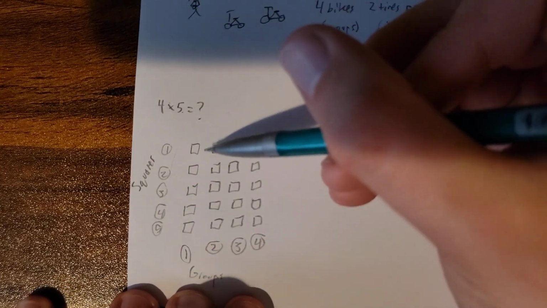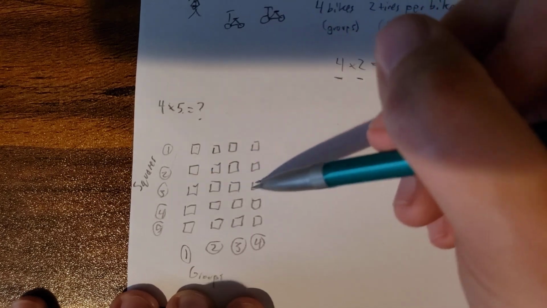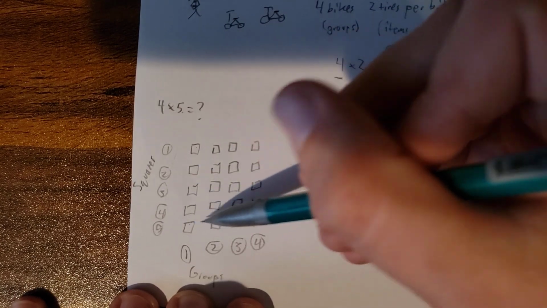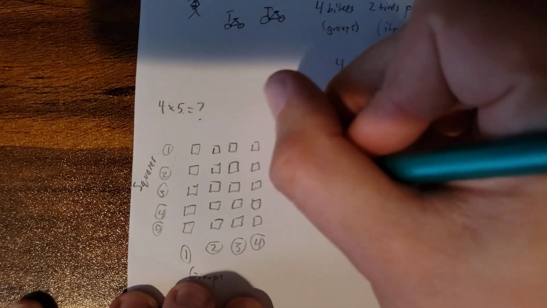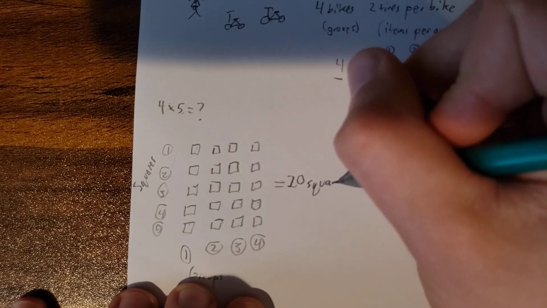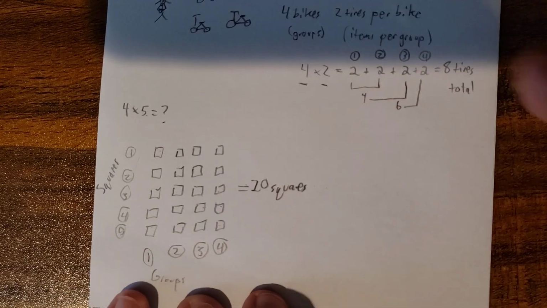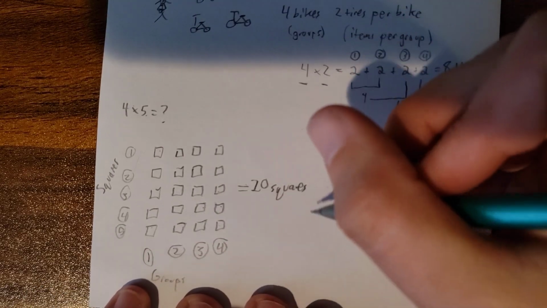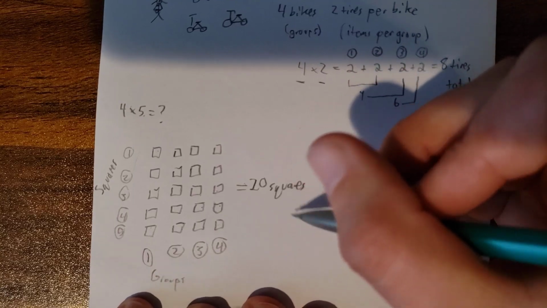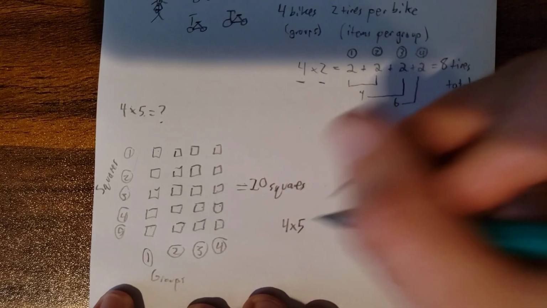If you wanted to, you could go through and count 1, 2, 3, 4, 5, 6, 7, 8, 9, 10, 11, 12, 13, 14, 15, 16, 17, 18, 19, 20. You could say there are 20 squares. Or you could do it through multiplication and say that we have 4 groups of 5.